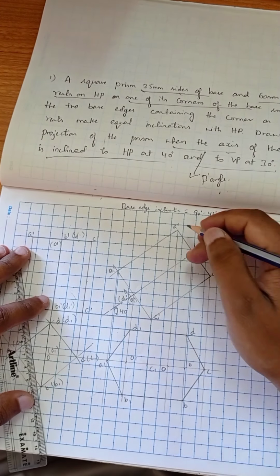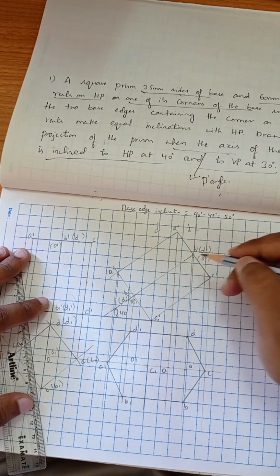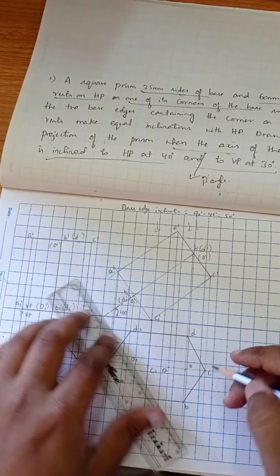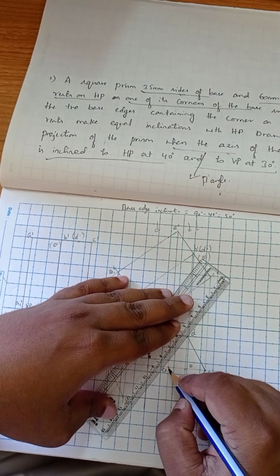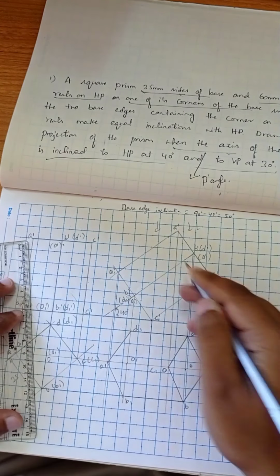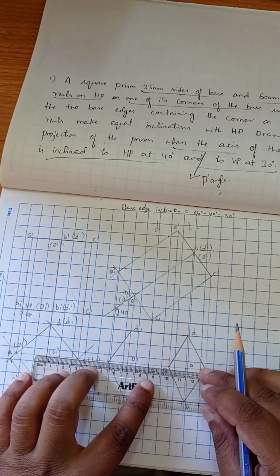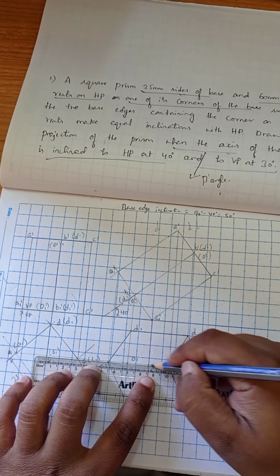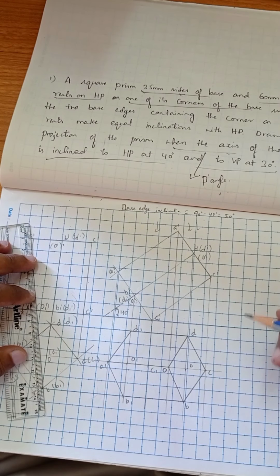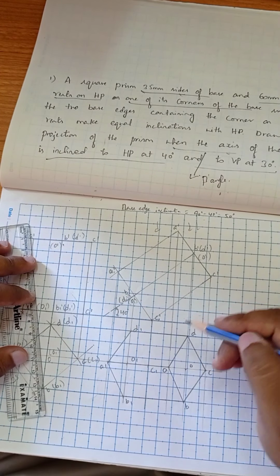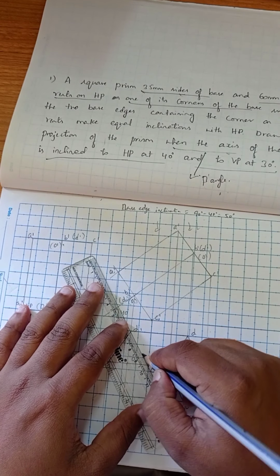Now visible faces. As you're looking from the top view, this top face is visible. It is a square, right? So we will join that. This is the top face which is visible, ABCD. This edge A, A1 is also visible from the top view. Now this bottom square is not visible from the top view. A part of it we have already written, and part of it will be written with a dashed line.